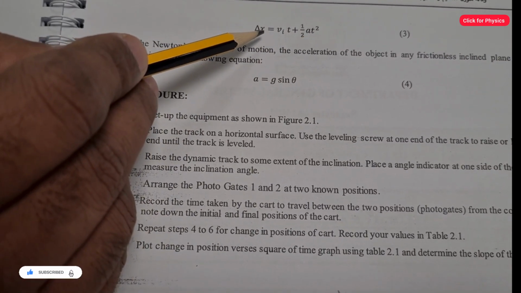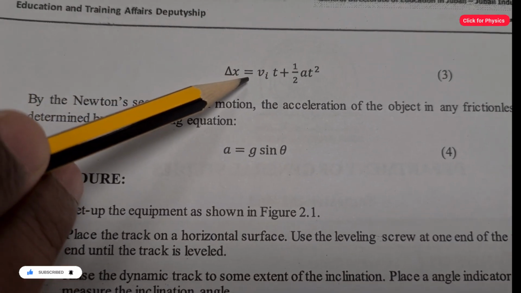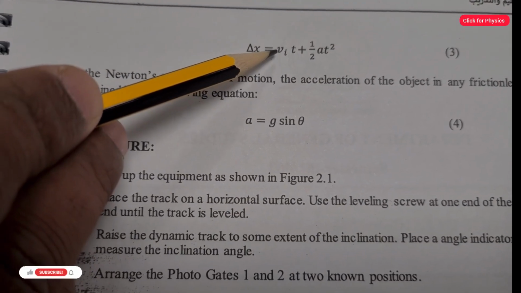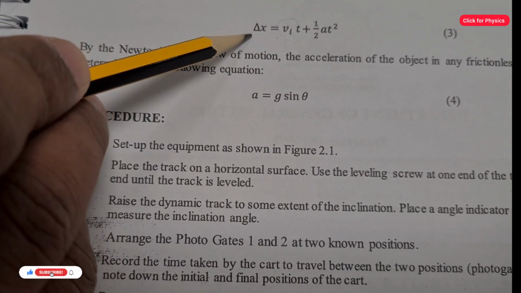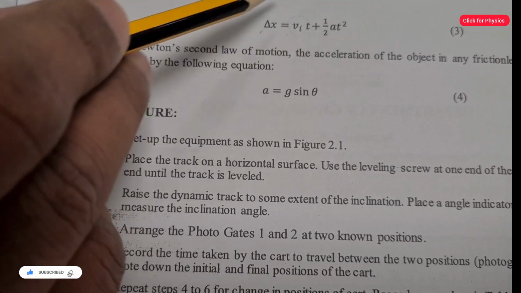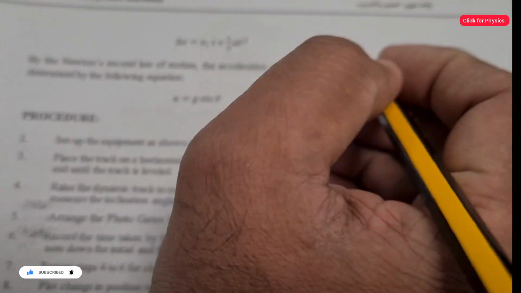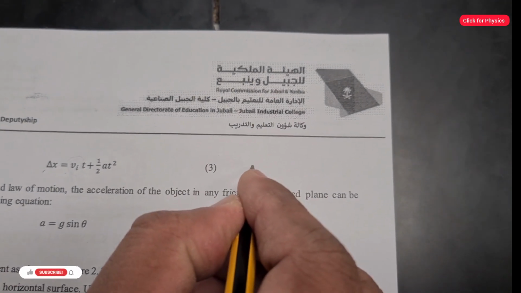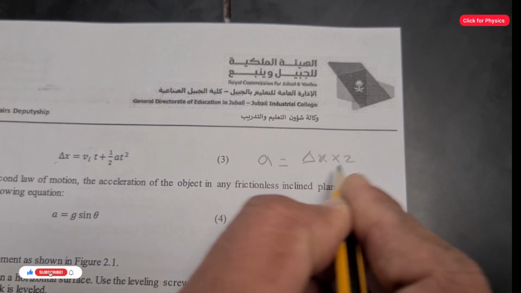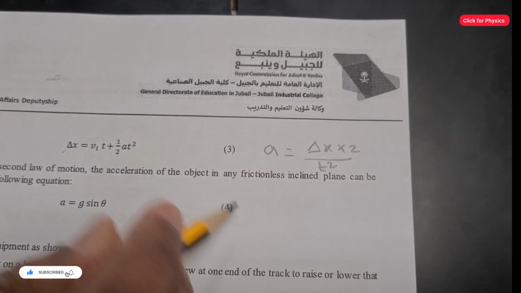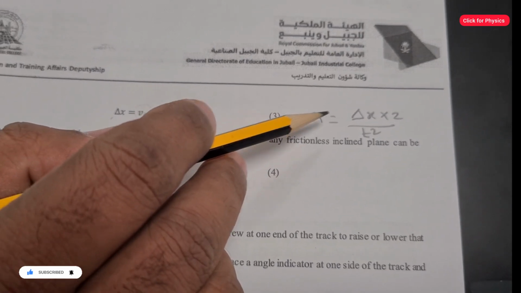So what are we going to consider? We are going to consider the initial speed of the dynamic cart as 0. So if you consider vi is 0, then this term will be discarded. So we are going to use only delta x equal to half a t square. By this relation, we have to rearrange this equation in terms of acceleration. So by that, what we will get? We will get the relation of acceleration as a equal to delta x multiplied by 2 divided by t square. So this equation we are going to use for finding the acceleration. So this is our experimental calculation.